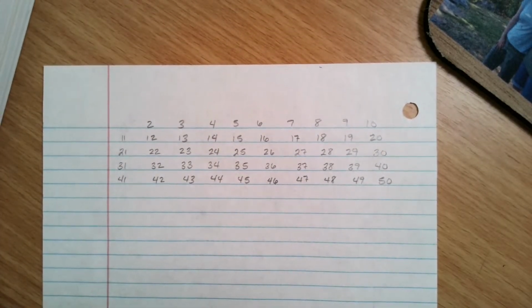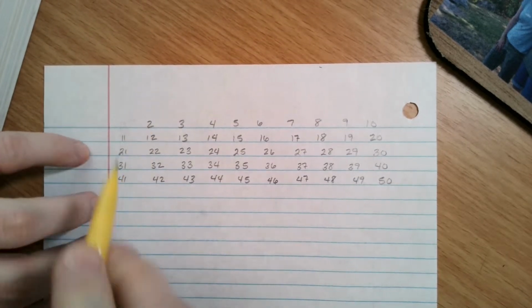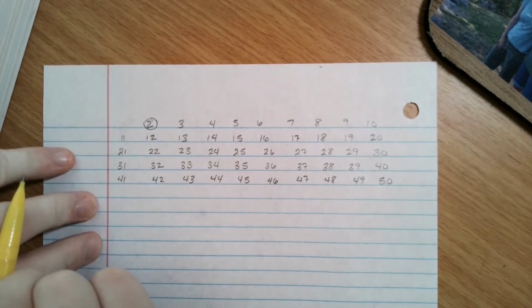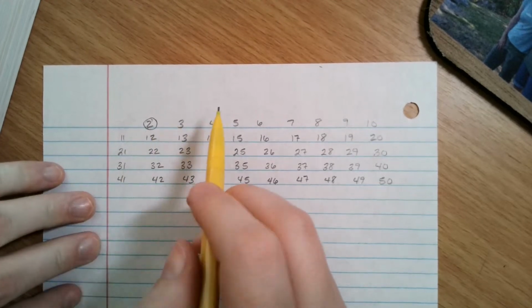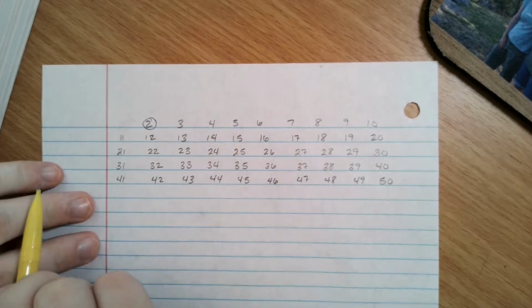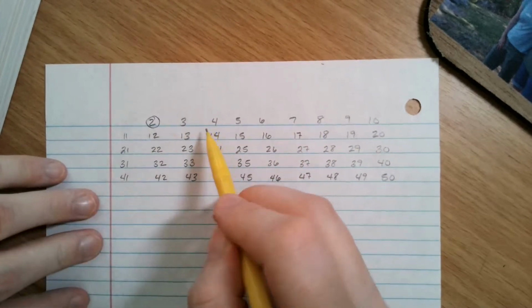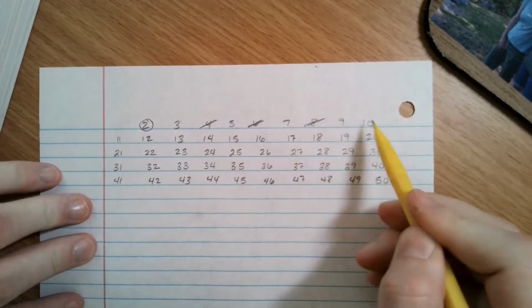So we know that 2 is a prime number because its only 2 factors are 1 and 2. But anything that's a multiple of 2, that is 2 times 2 is 4, 2 times 3 is 6, 2 times 4 is 8, and so on, are composite numbers because they are a multiple of 2. So we can mark them out as not possible prime numbers.